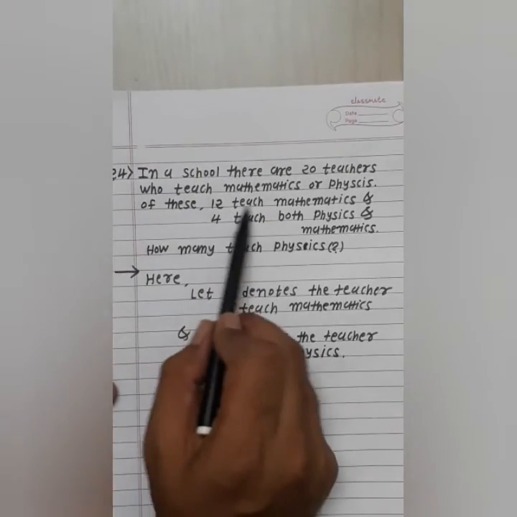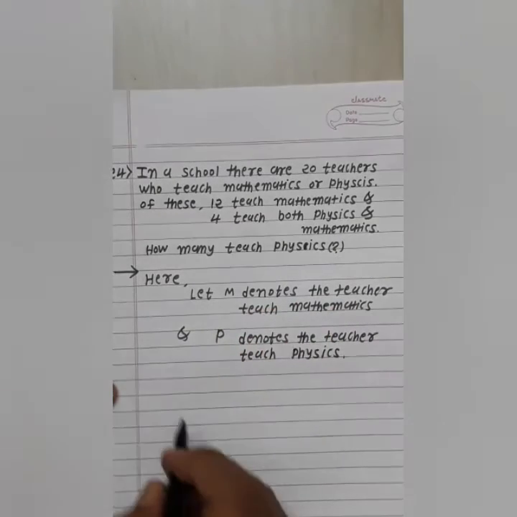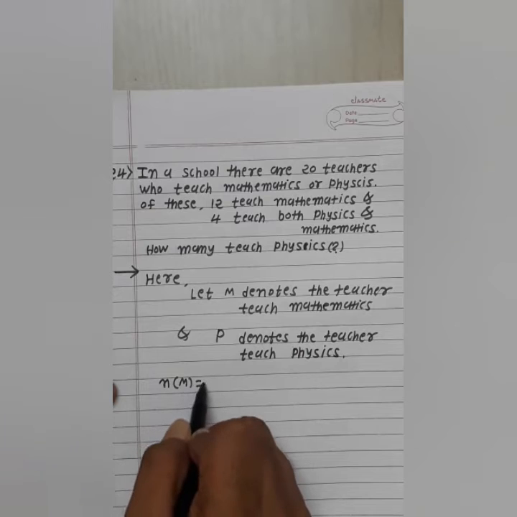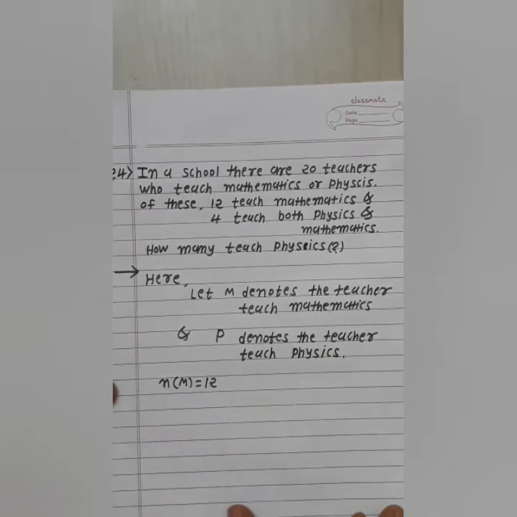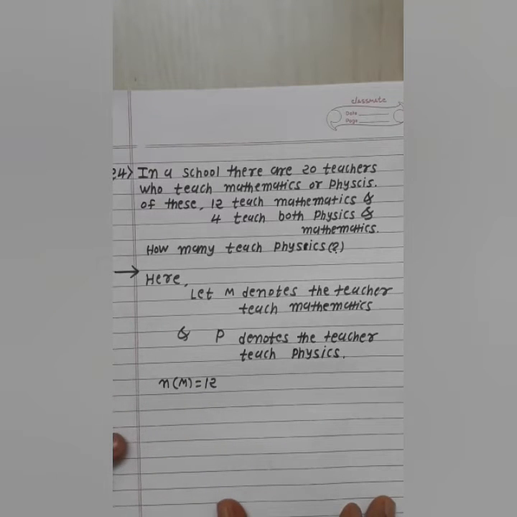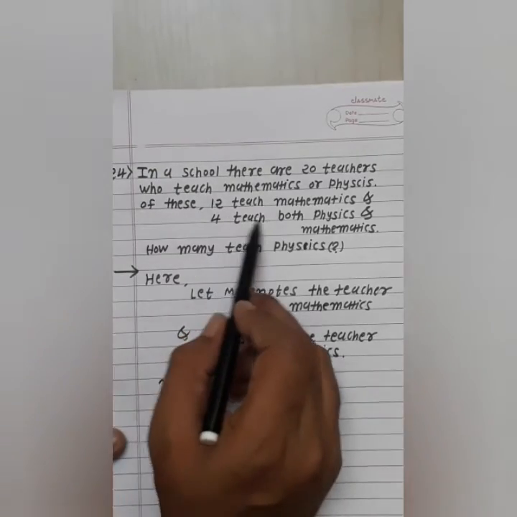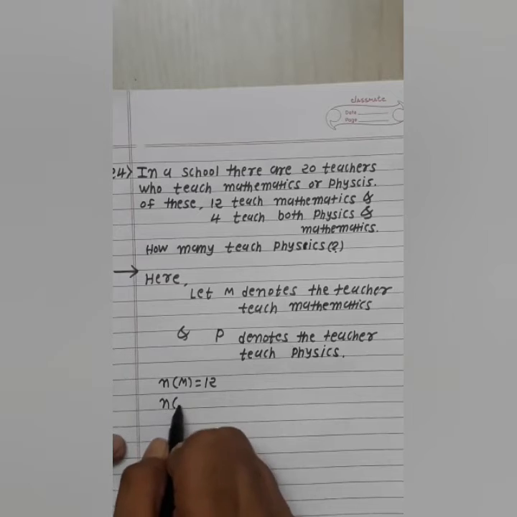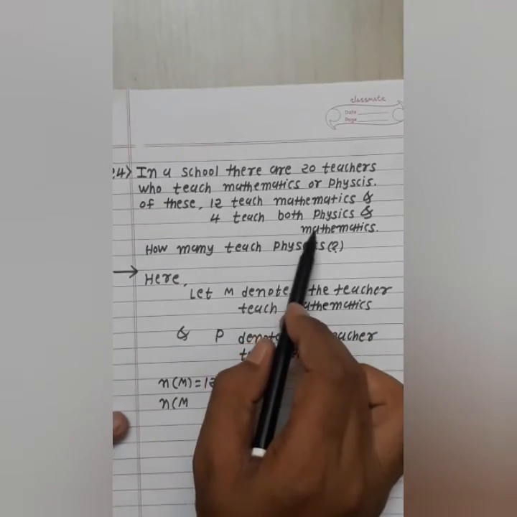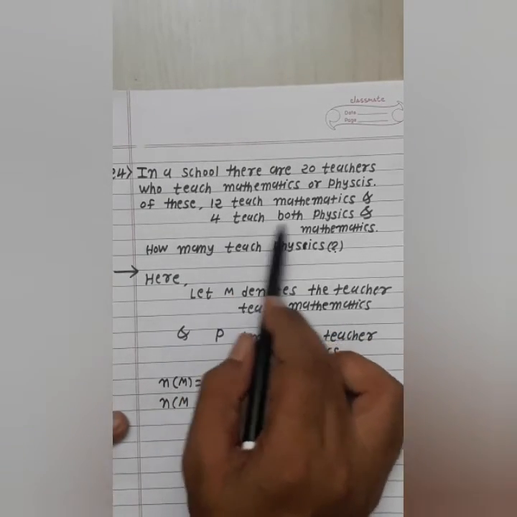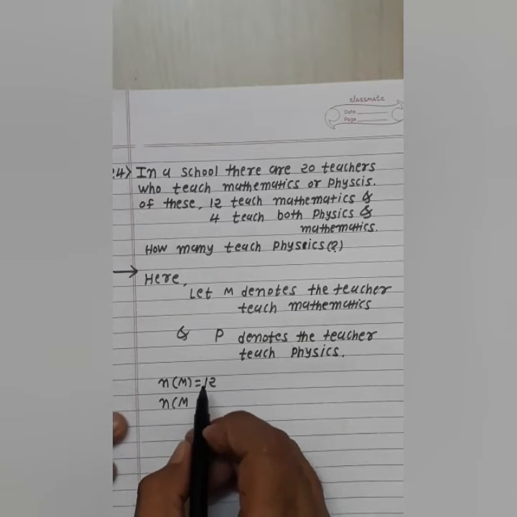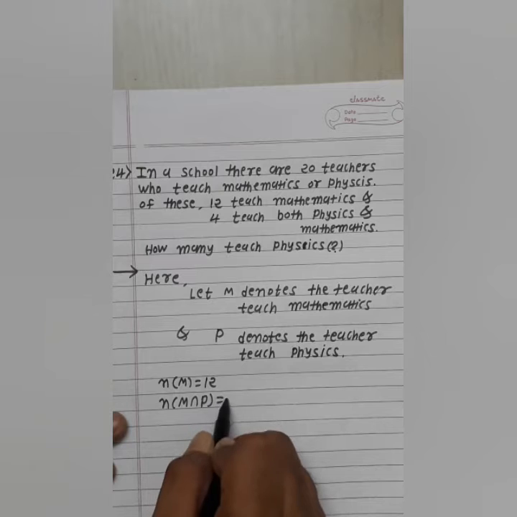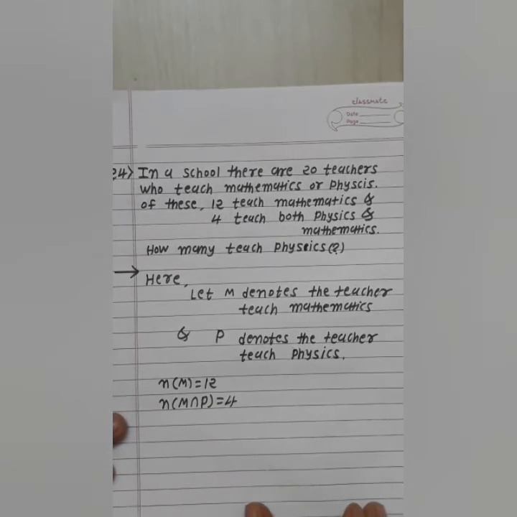Now here 12 teachers teach mathematics, that means we can write n of M is equal to 12. 4 teachers teach both physics and mathematics, that means intersection, so n of M intersection P is equal to 4.